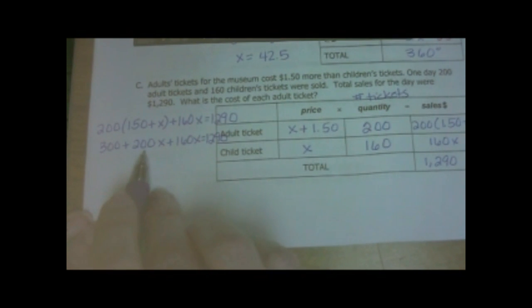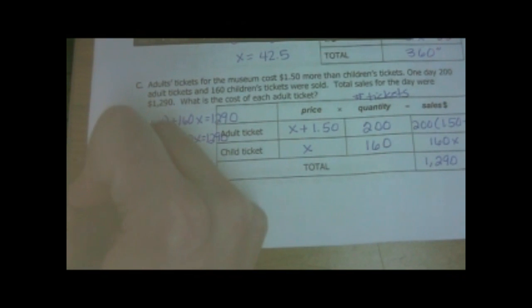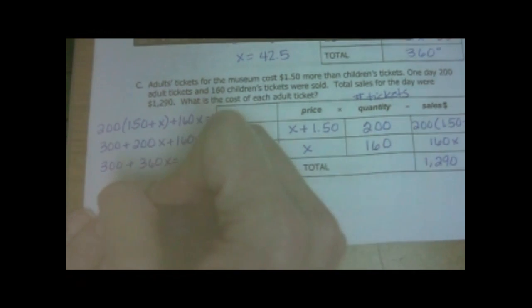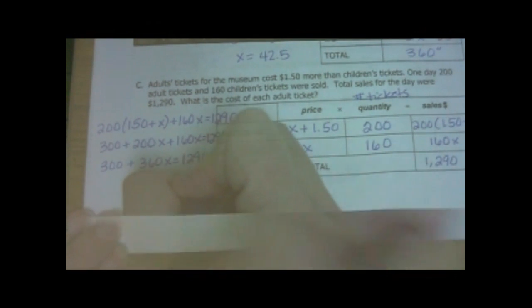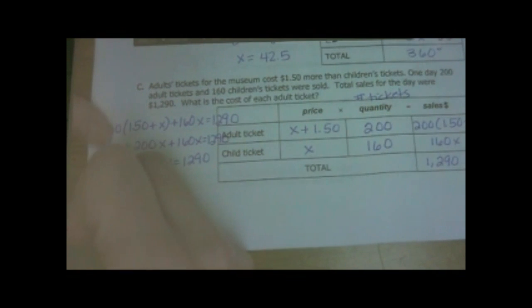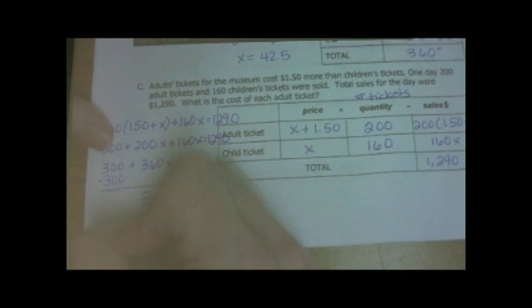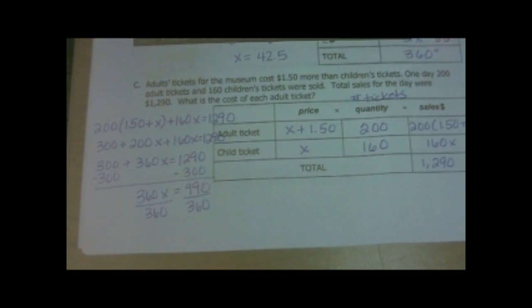So add the 200x and the 160x. So I've got 300 plus 360x equals 1290. We now have an easy problem to solve. Subtract the 300, and I've got 360x equals 990. Divide both sides by 360. All right. 2.75. Well, that makes sense.